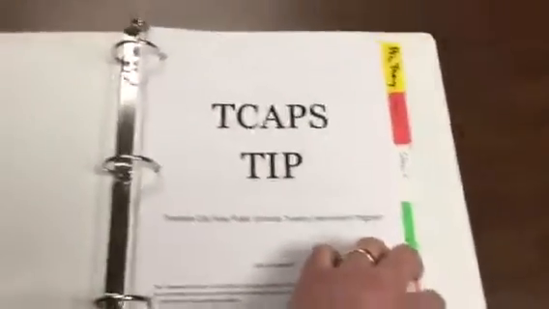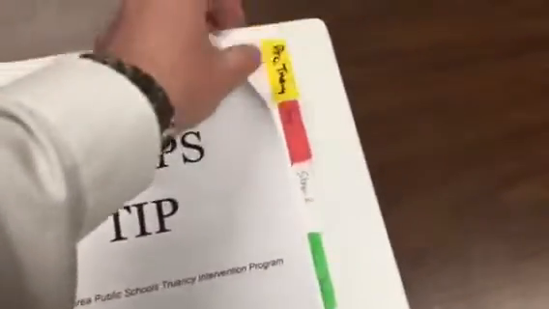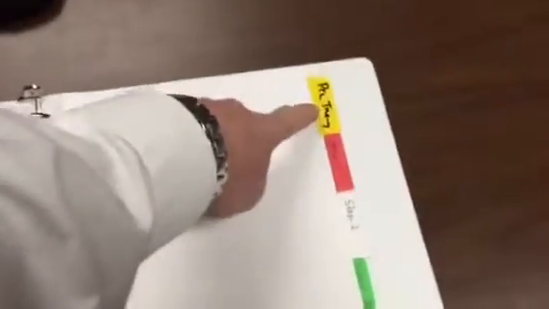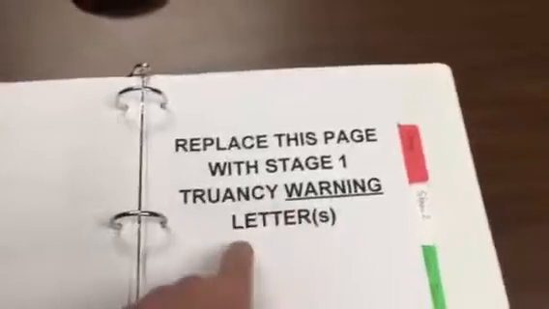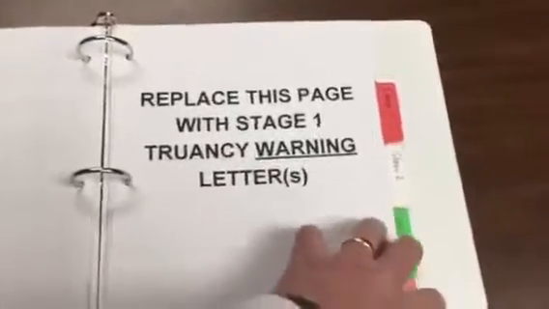So you open it up. There's an introduction, pages that tell you about the law, and it's divided into a couple of different sections: pre-truancy, stage 1, stage 2, and then court intervention. Pre-truancy is very, very short. This is just what you're doing through the identification process. There are a few directions right here. It tells you what to look for. When you send your warning letter, you pull this page out and stick that in.